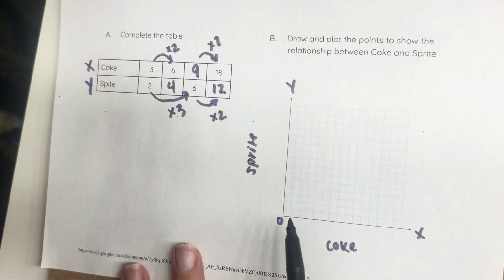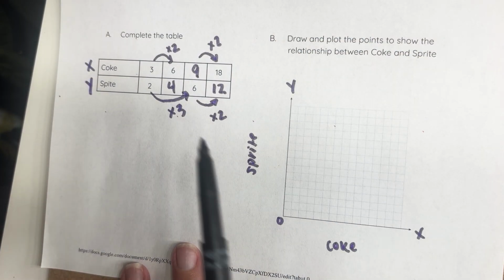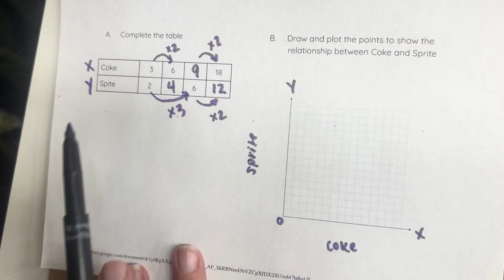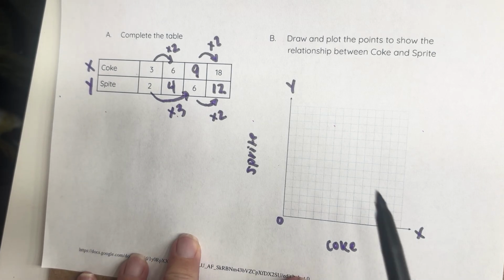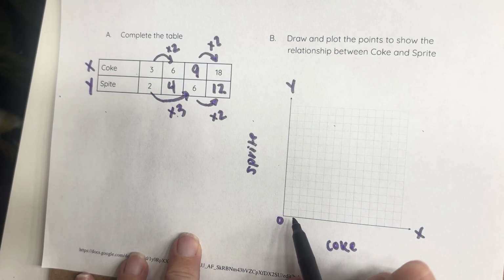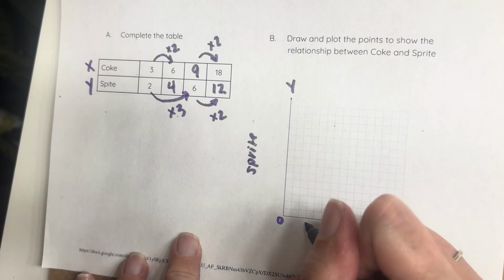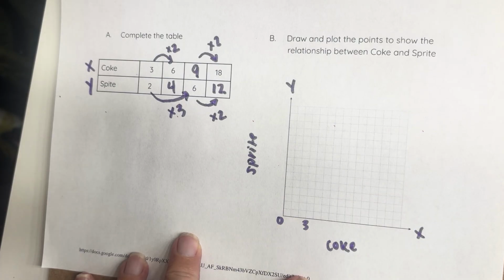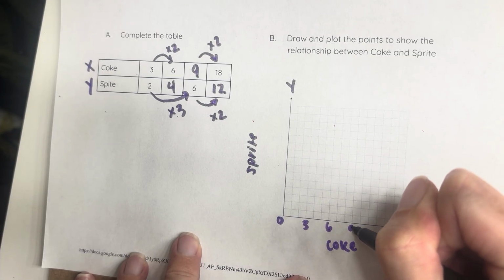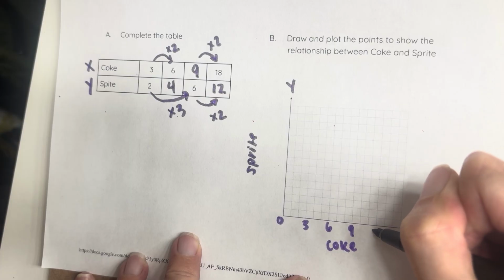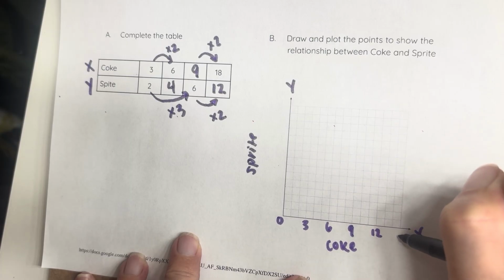And let's see what we're counting by so we can put our values in here. Coke looks like it's counting by 3s, and I think I might space it out a little more since I do have the room. So I'm going to count 1, 2, 3, and I'm just going to label the 3. 4, 5, 6, 7, 8, 9, 10, 11, 12, 13, 14, 15.